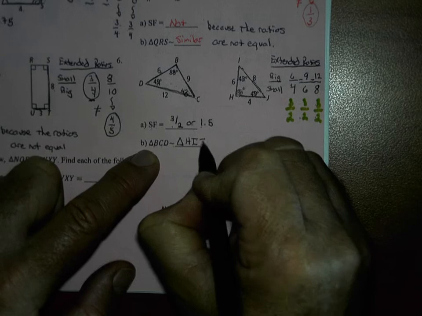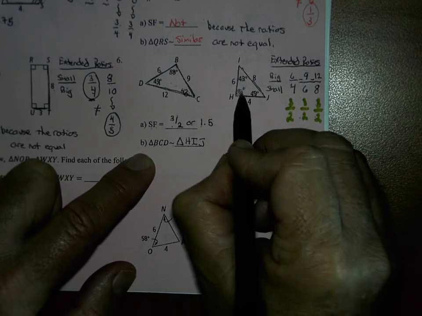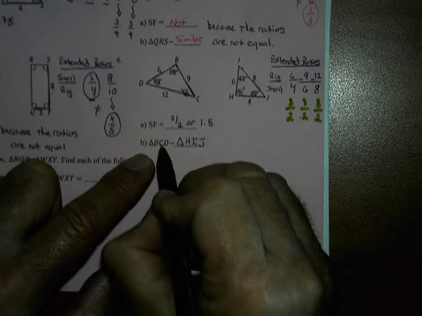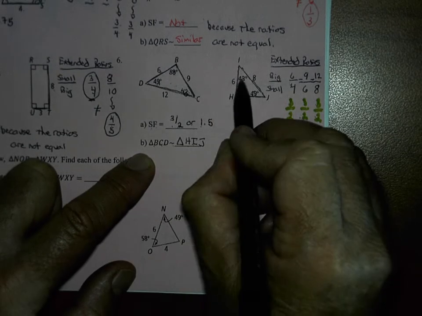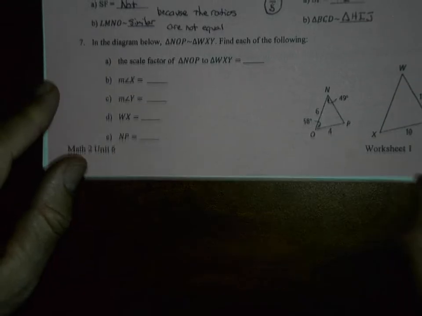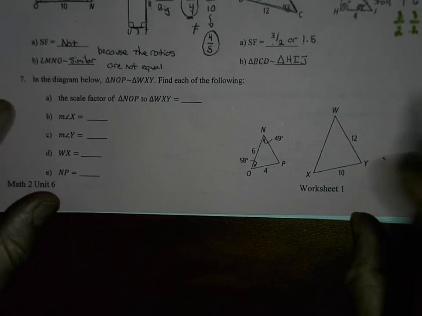Let's make sure we did it right. Is angle H the same as angle B? 88, 88. Is C, which is 43, the same as I, which is also 43? So there we go. There's my similarity statement. Hopefully that makes sense. Number 7. In the diagram below, so here's my diagram below. Let me move it over so you can see it.